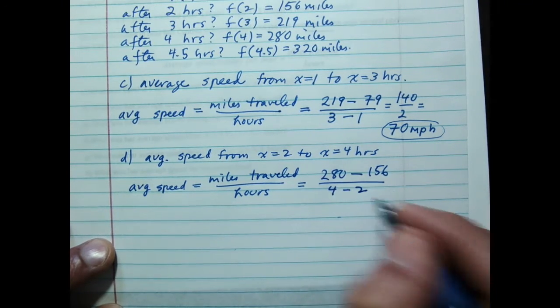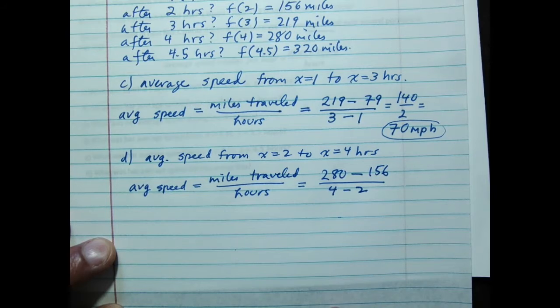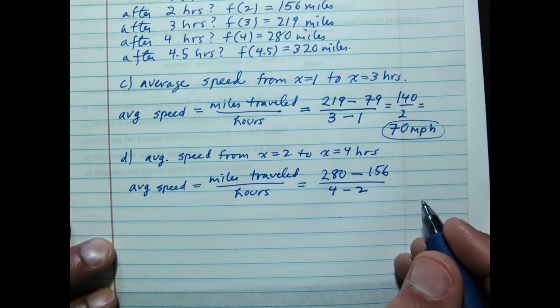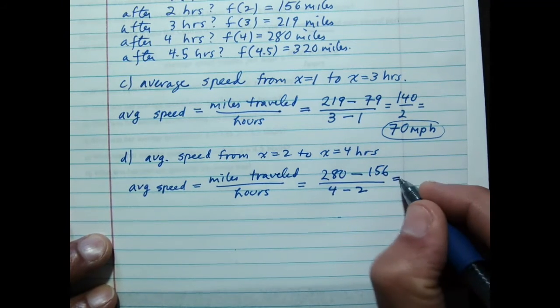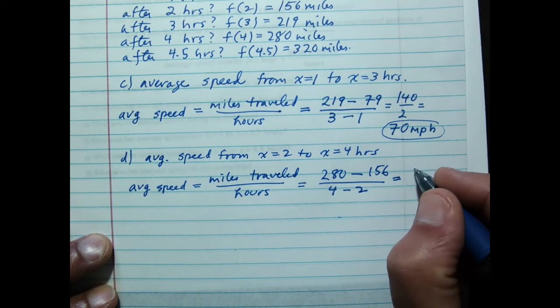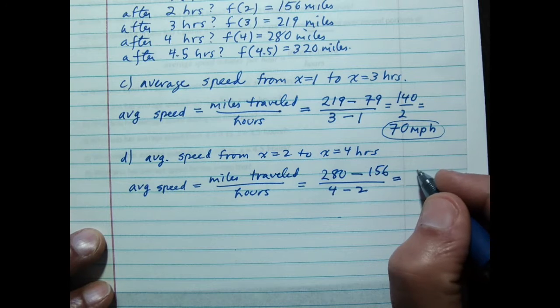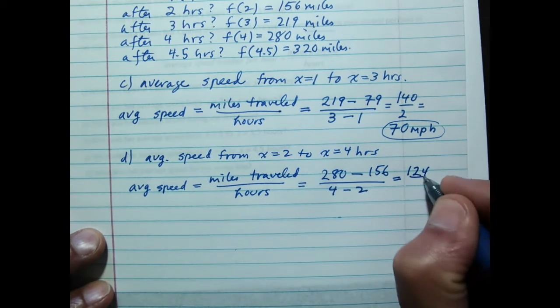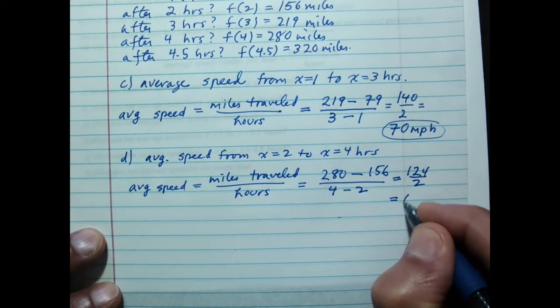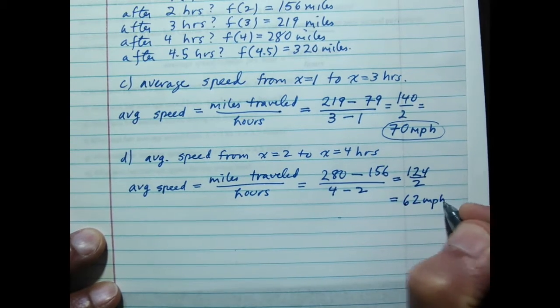And then we're going to divide by 4 minus 2, or 2 hours, below. Let's see, 280 minus 156 is, I think, 124 over 2, or 62 miles per hour.